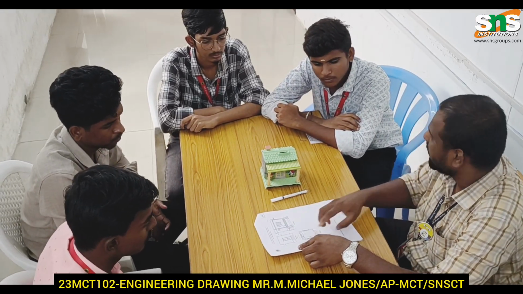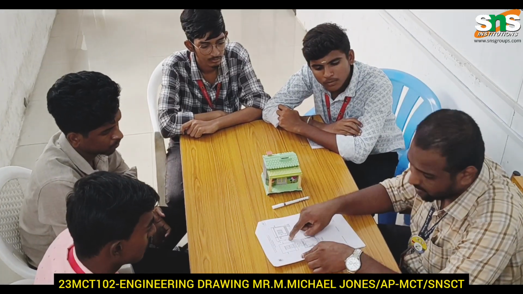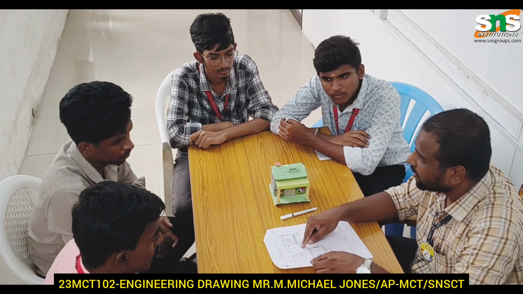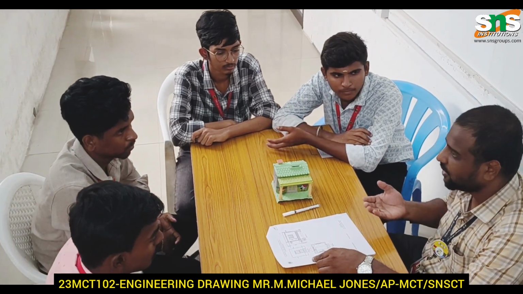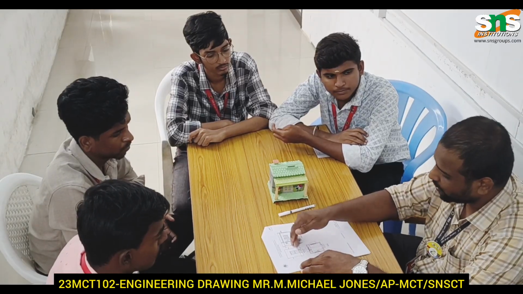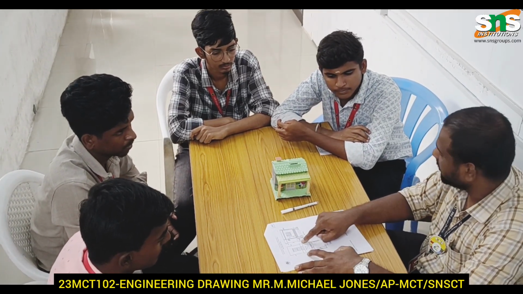Surrounding the staircase there are some other parts. What is that? That is the foundation or the base of the house. Over the base, I have constructed my building. This is the representation for that.